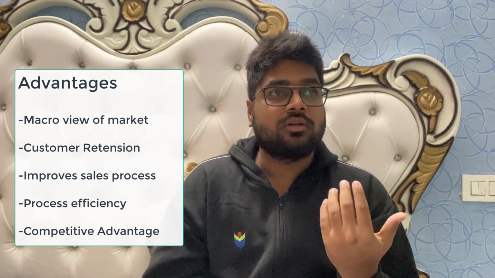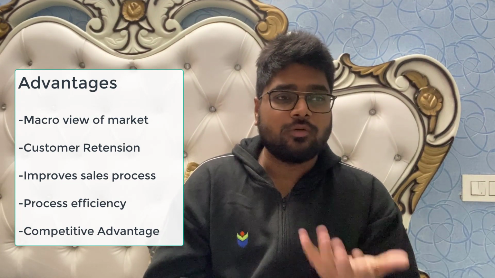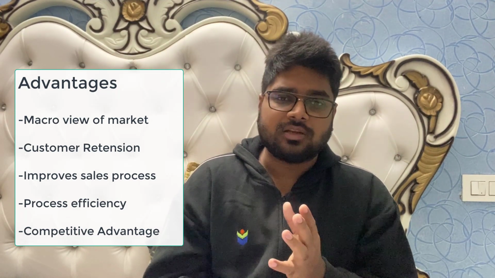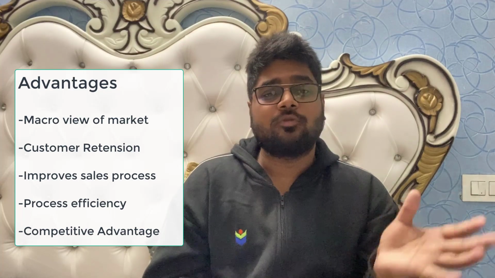Next is the overall process efficiency. Now the overall process, the sales process, the after sales process, the grievances process, all this will definitely improve and it will become smoother. And the thing you have to realize is this information collection never gets on hold. It's always there. Initially it may be for a product or service launch, but later on it becomes part of the process improvement. So you are always collecting the data, you're always working on it, you're always analyzing it to keep on improving, right? Now the last one is competitive advantage.